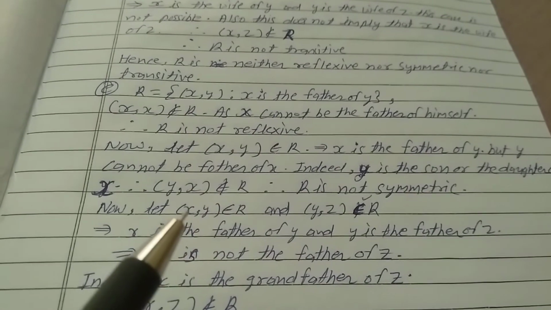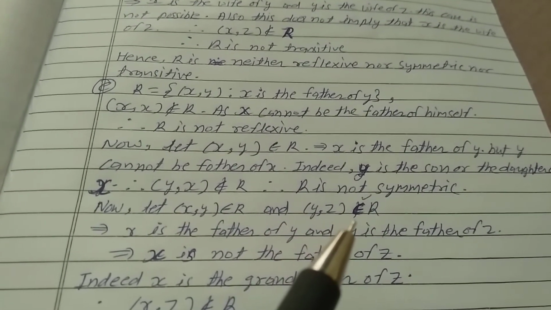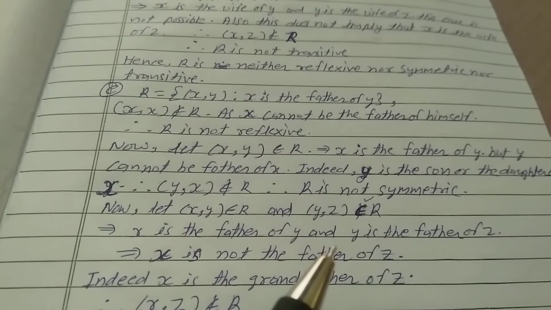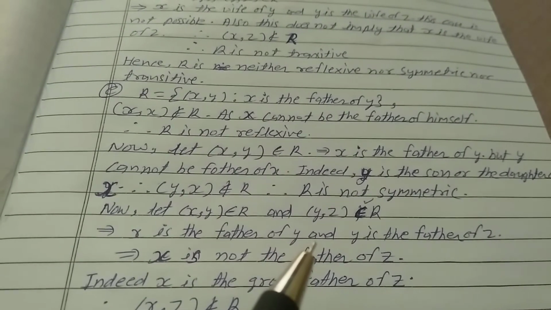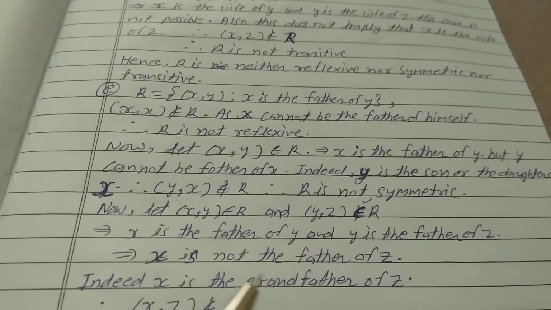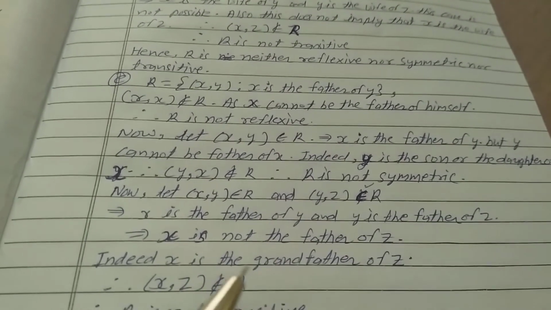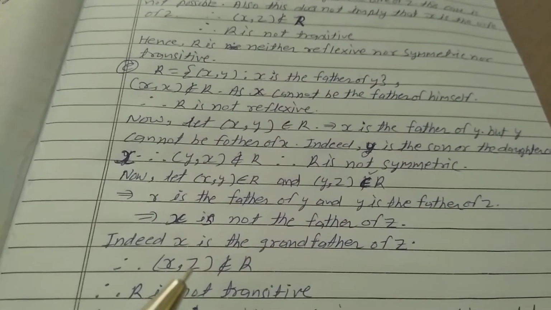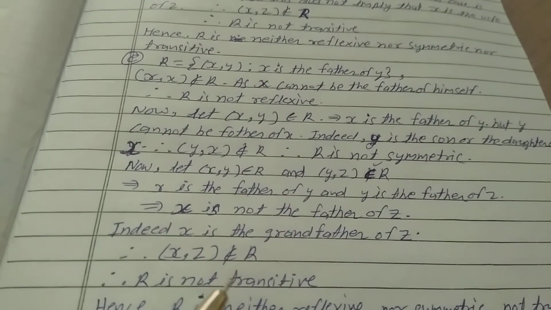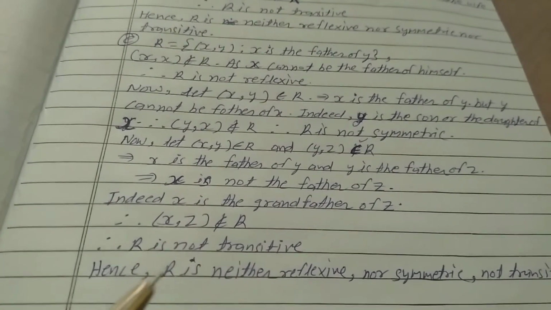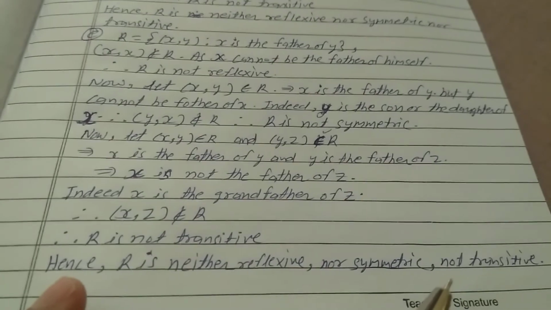Now let (x, y) belong to R and (y, z) belong to R. x is the father of y, and y is the father of z. x is not the father of z. Indeed, x is the grandfather of z. Therefore (x, z) does not belong to R. Therefore R is not transitive. Hence R is neither reflexive, nor symmetric, nor transitive. That is the answer.